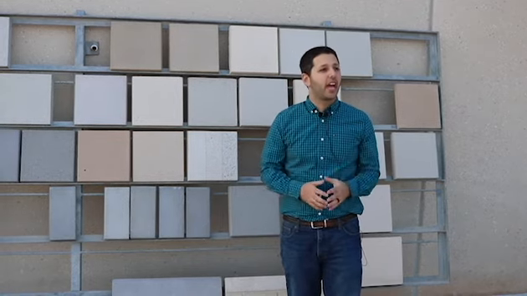You should now have a basic idea of how to select precast color and finishes.